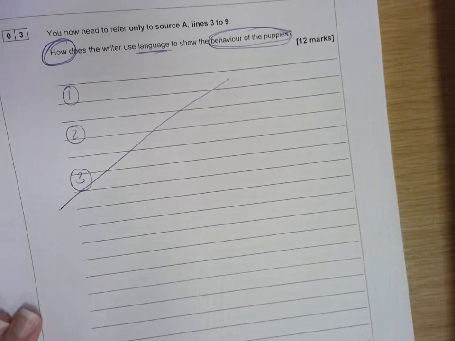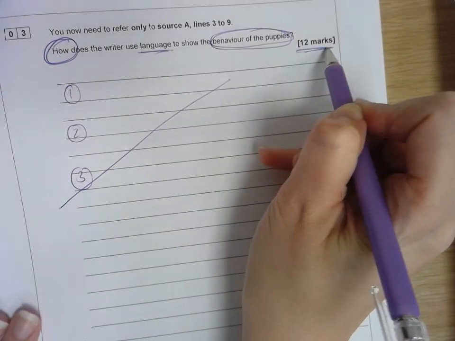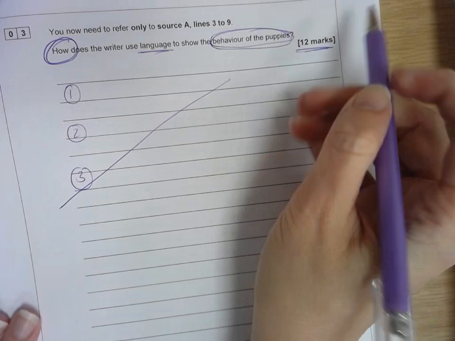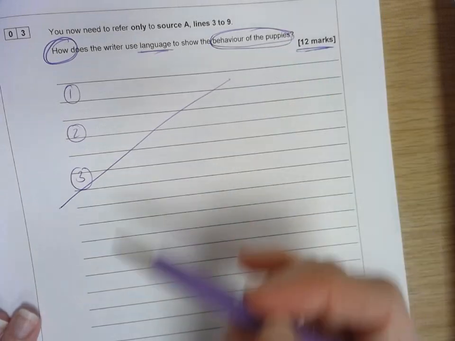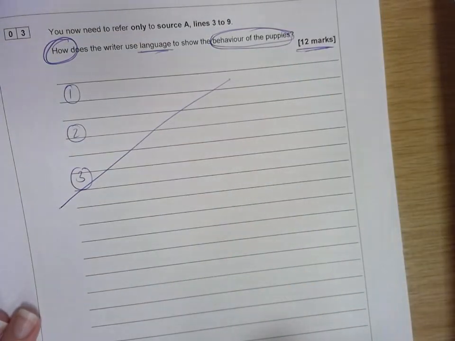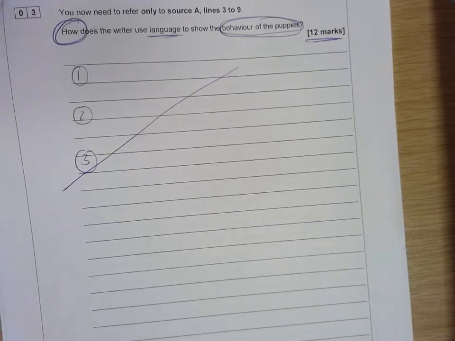This is worth 12 marks. You need to spend between 12 and 15 minutes on it, so roughly 5 minutes per PEE paragraph, which you are capable of doing. And that is question 3.